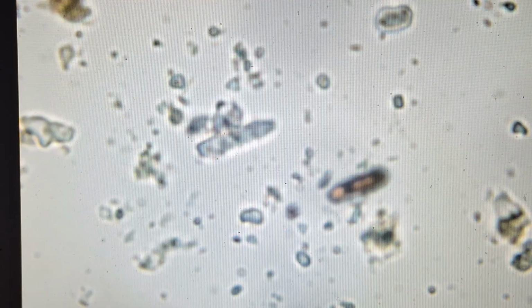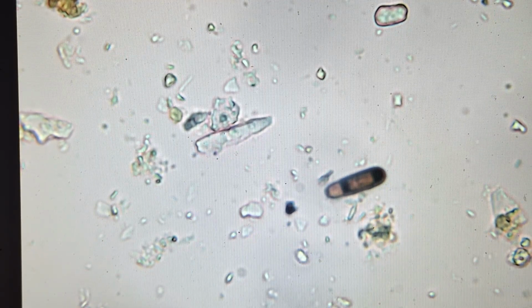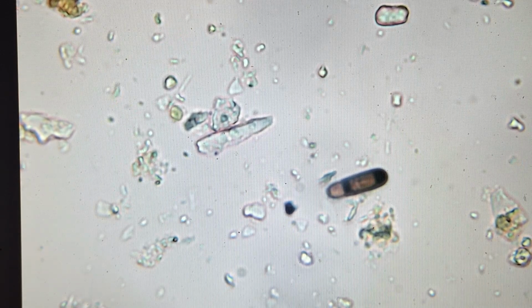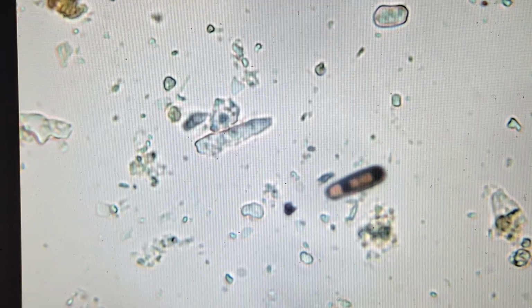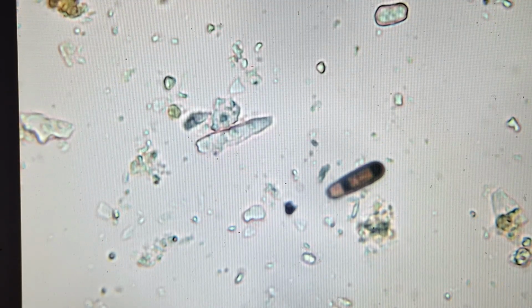There's a fungal spore. Seen quite a few fungal spores in here. I'd like to see more fungi in here. Let's keep our eyes open, see if we can find some nice hyphae, nice long strands of hyphae in here.